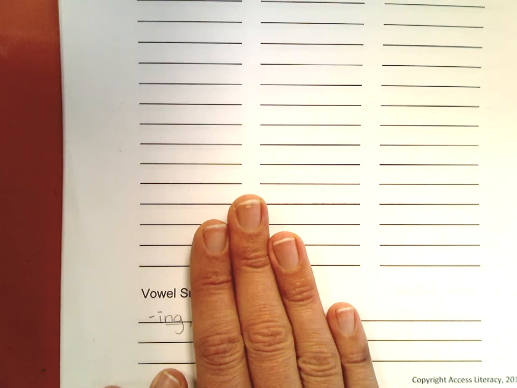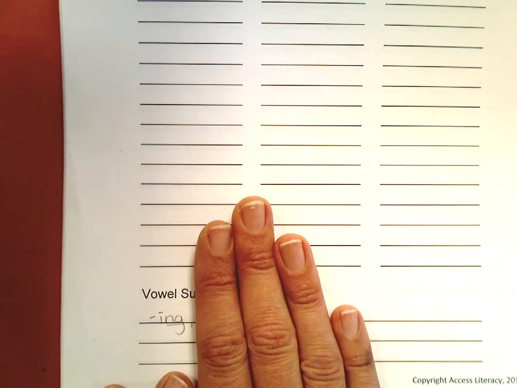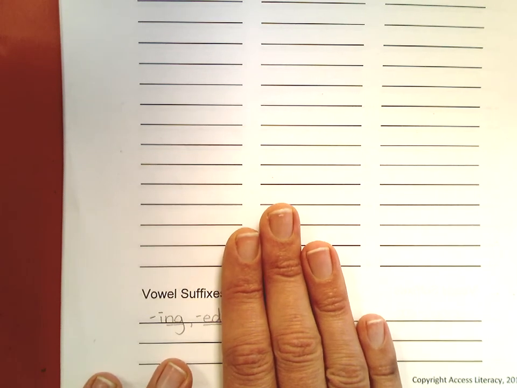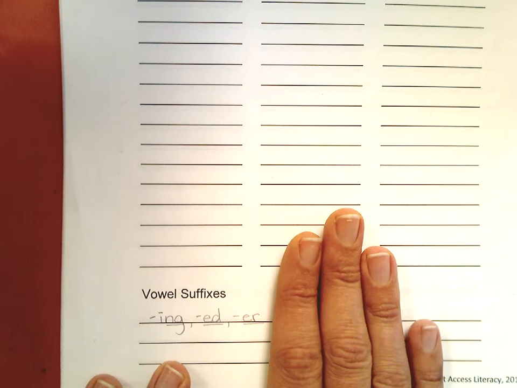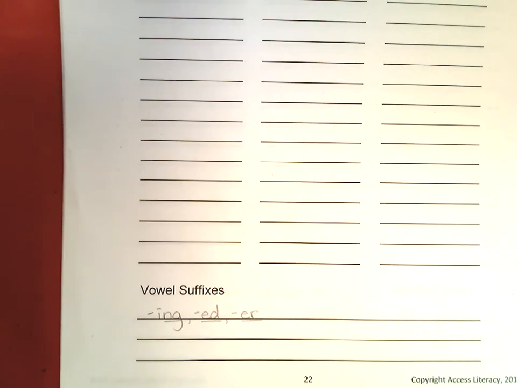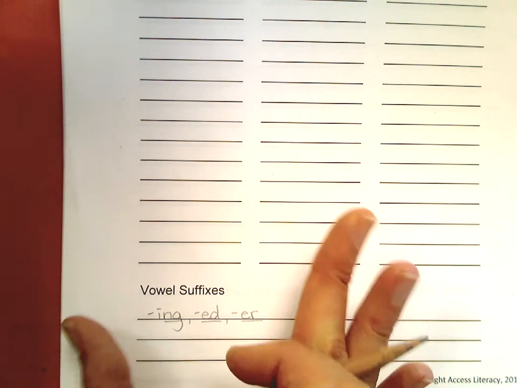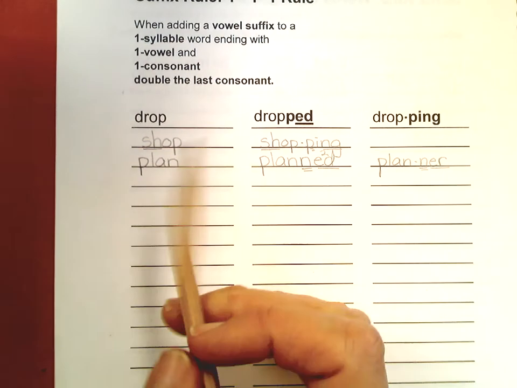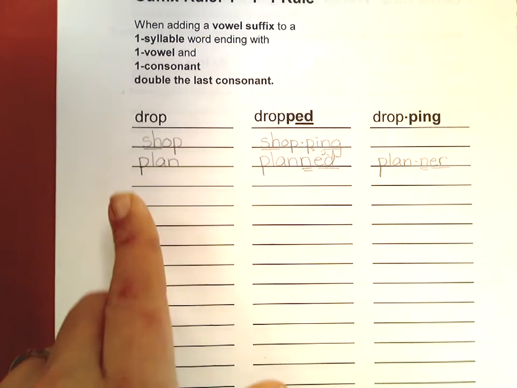And then we'll put a comma, because when we're making a list, we always separate the items in our list with commas. All right, and then let's add this vowel suffix. What's that vowel suffix, class? Good, that's our ed, past tense ending. And since we're at it, even though we didn't do it today, let's go ahead and add our er. All right, now that we've got some of our most common vowel suffixes listed at the bottom, let's go back up.